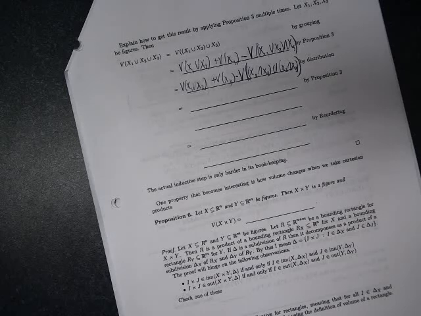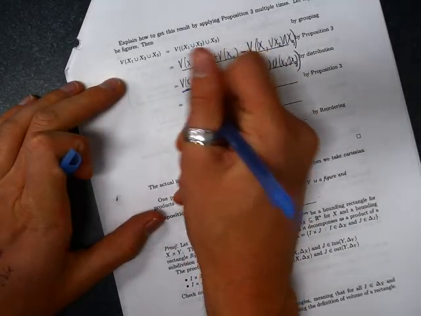And maybe I'll even start color coding. So right here I see the volume of x1 union x2. Is prop 3 even the right thing to be citing? You guys are being really quiet, and sometimes that means that I'm just saying crazy things and no one's stopping me.